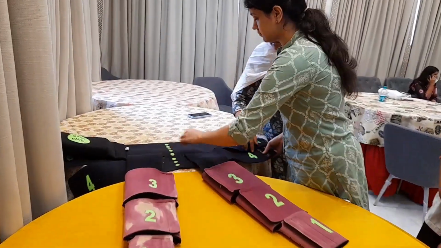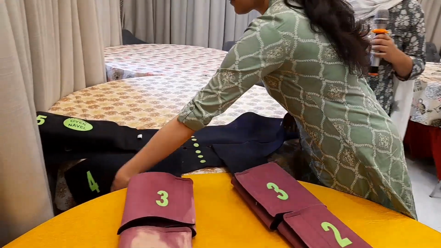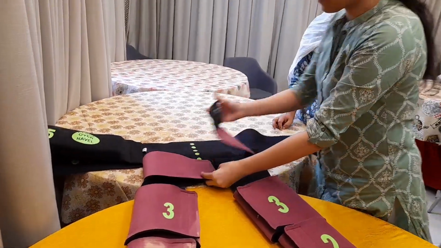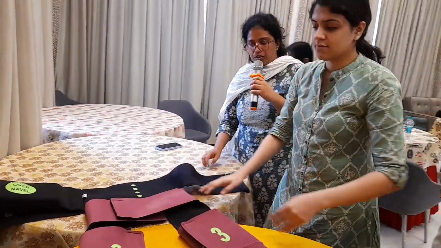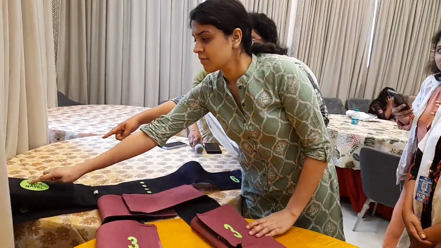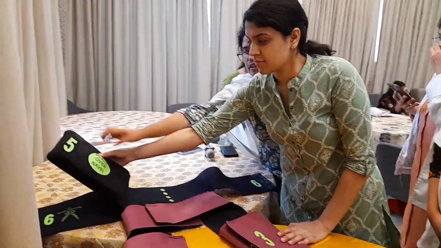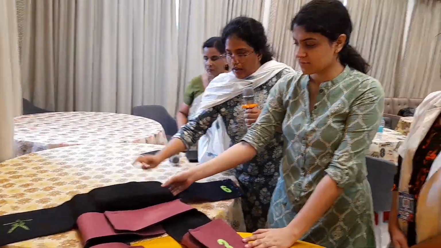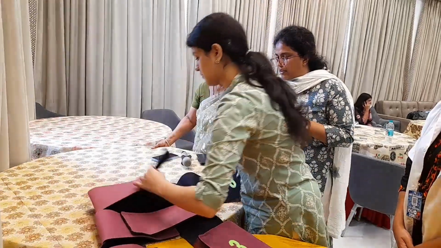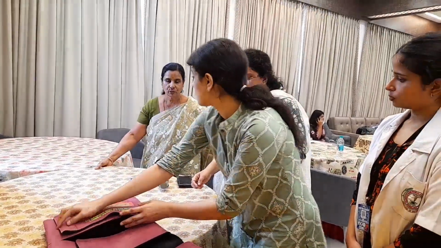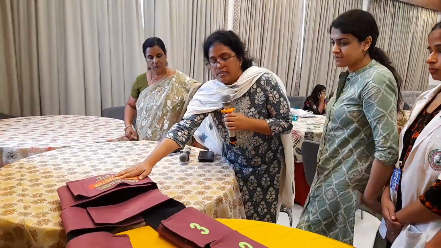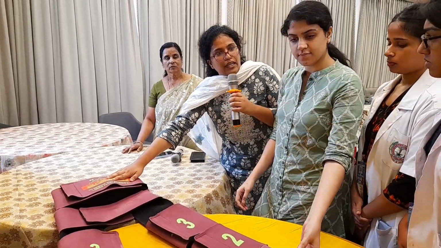And then you place segment 4, which is over the pelvis. It should be sufficiently tight to give pressure. Then she'll place segment 5, which will come over the uterus, umbilicus. And then the 6th segment. This will sit over the uterus and give mechanical pressure.